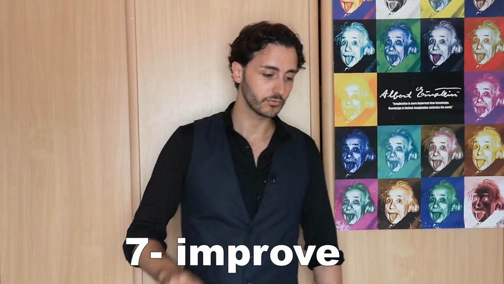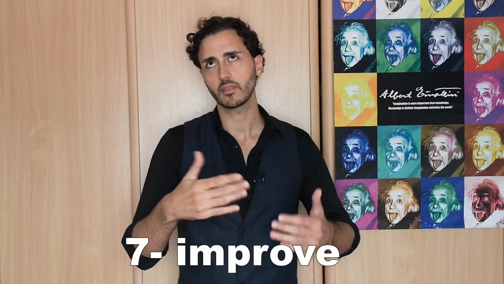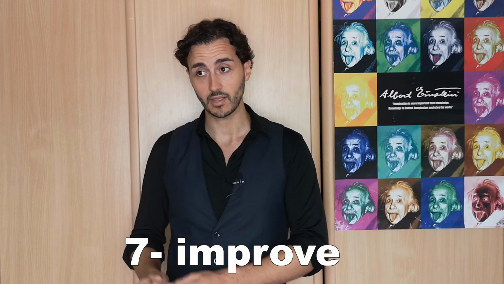Number 7, improve. Whenever people are stuck in a problem frame, and we study that in NLP, what is a problem frame, what is an outcome frame? The idea is to make people shift from "I am a victim, whose fault is it, and who's to blame for my pain" to an outcome frame: "How the hell do I get out of this?" Some people are just stuck in a pessimistic problem frame. "No, nothing is my fault, I'm just a victim." Fine. To make them go into an outcome frame, the word improve can be of massive help here.